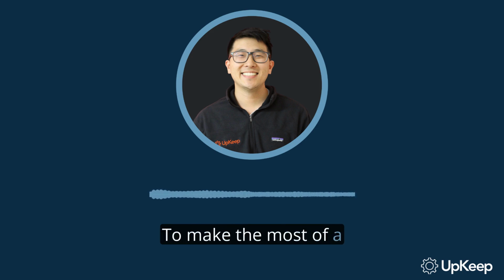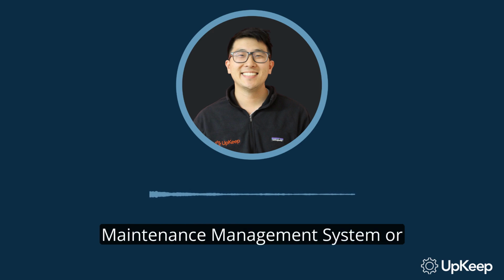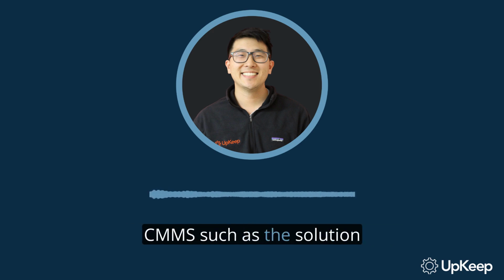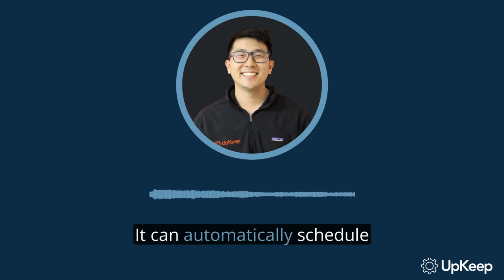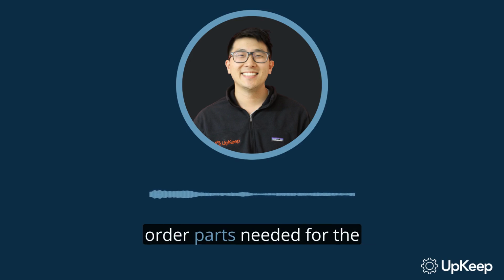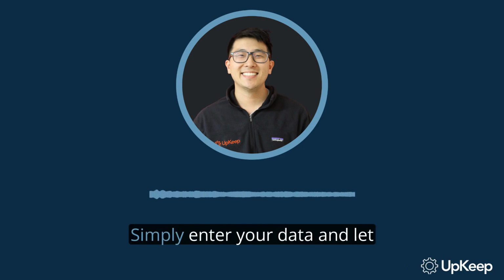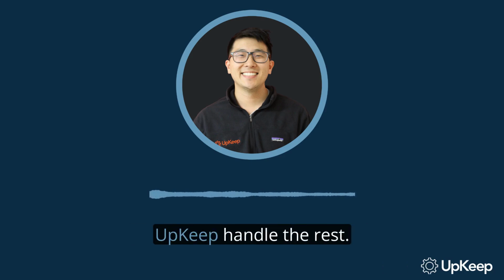To make the most of a floating schedule, you can depend on a computer maintenance management system, or CMMS, such as the solution from UpKeep. It can automatically schedule work orders at threshold points. In addition, you can rely on your CMMS to order parts needed for the repair or maintenance before the work order is assigned. Simply enter your data and let UpKeep handle the rest.